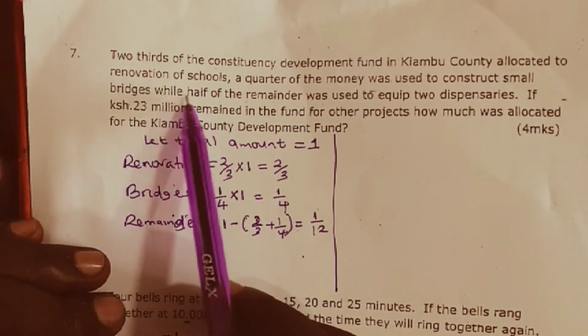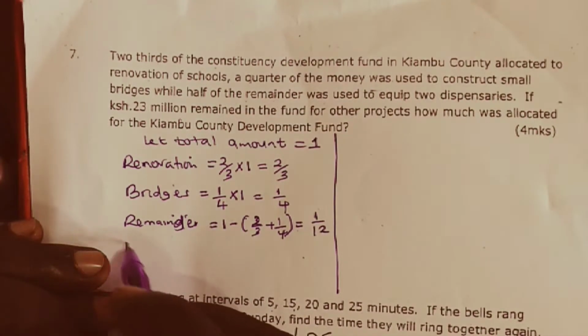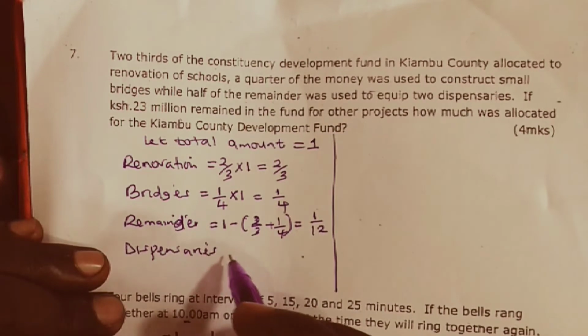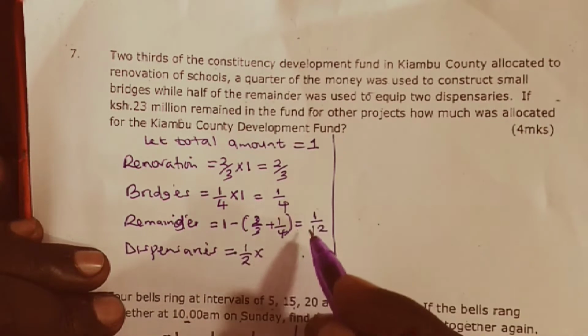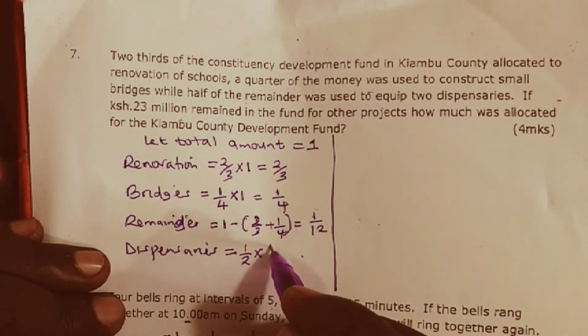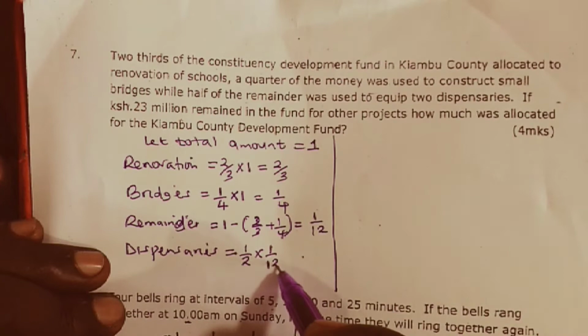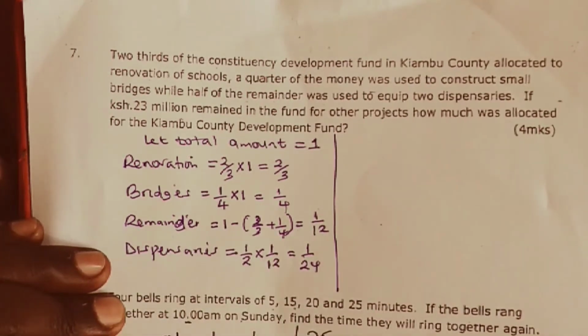So the question continues, while half of the remainder was used to equip 2 dispensaries. So let us get the amount that went to dispensaries. To get the amount that went to dispensaries, it is half of the remainder, and the remainder is 1 out of 12, which gives us 1 out of 24.